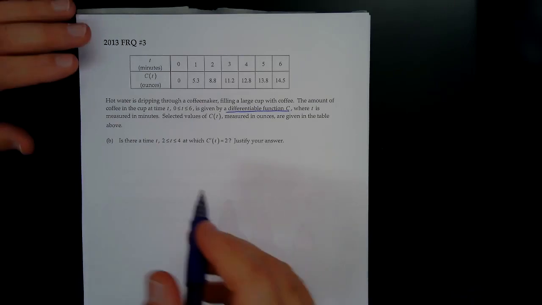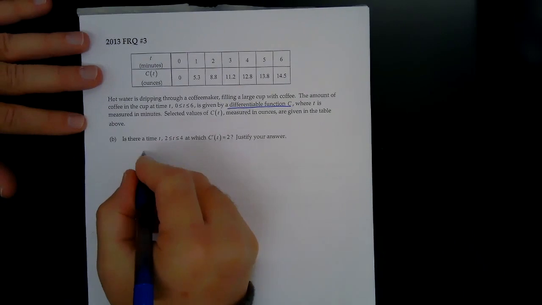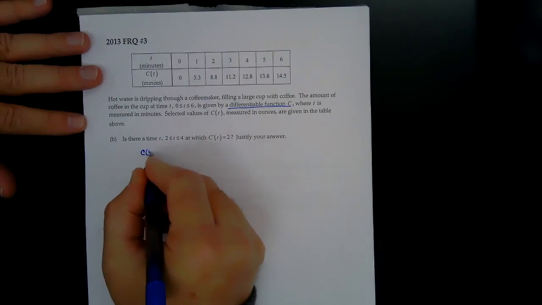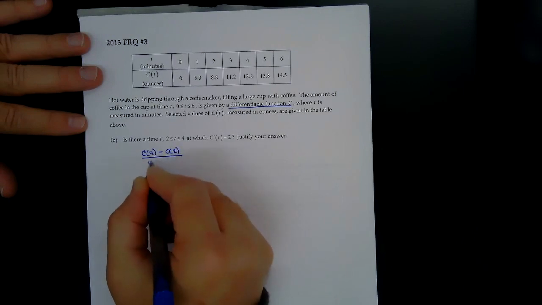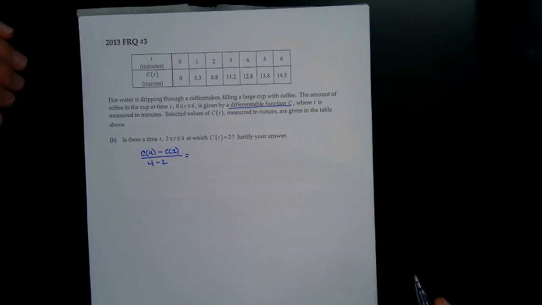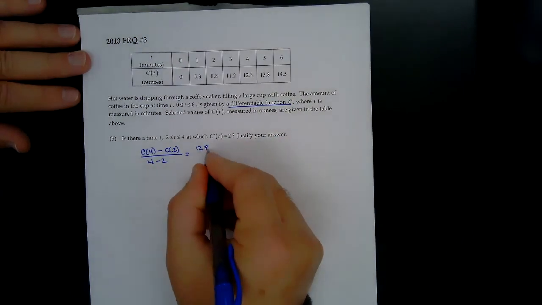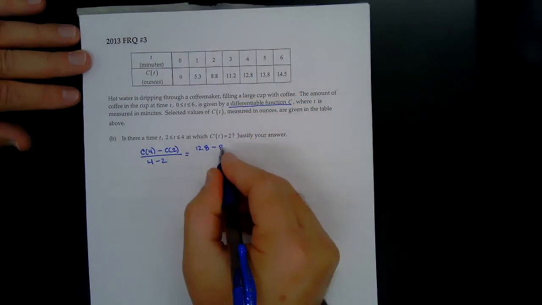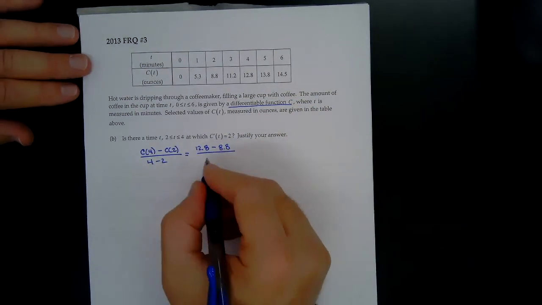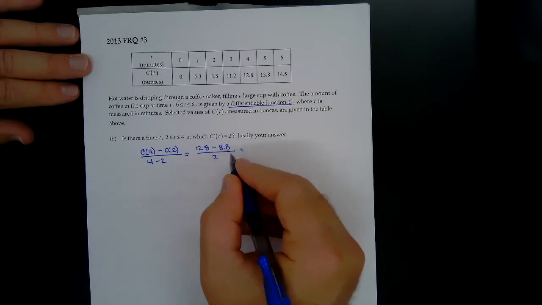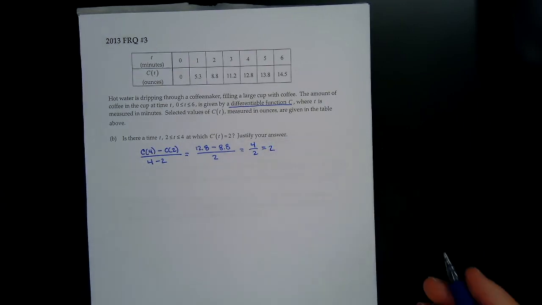Let's first find the average rate of change between 2 and 4. So C of 4 minus C of 2 over 4 minus 2. I'm doing this a little bit differently than I did the last problem. So C of 4 is 12.8 minus C of 2, which is 8.8, over 2. So 12.8 minus 8.8 is 4 over 2. So this is 2. A lot of times the math is really simple. So this is equal to 2.